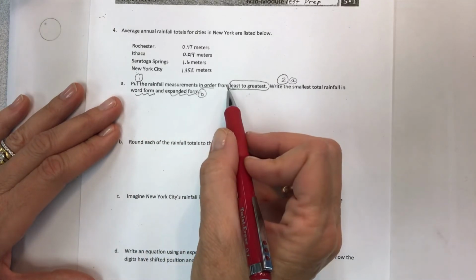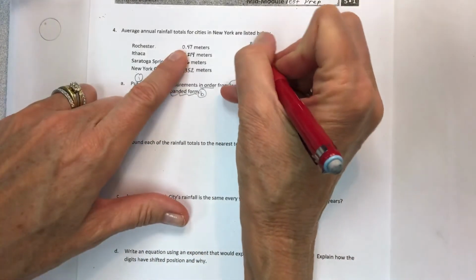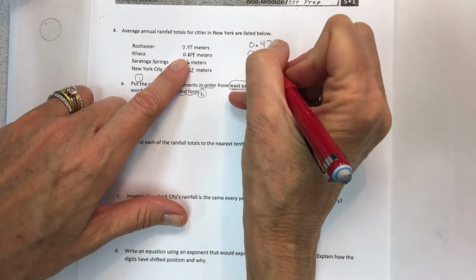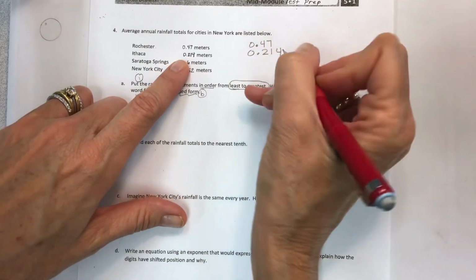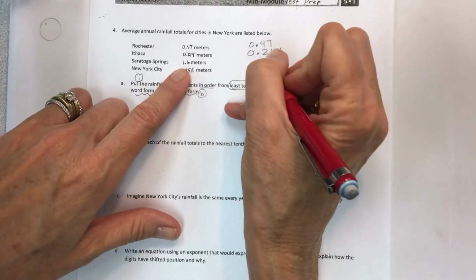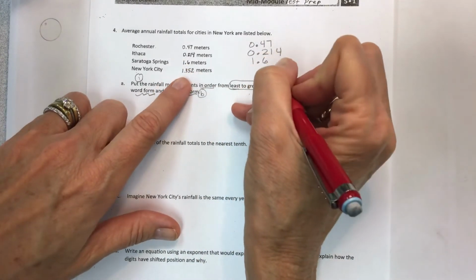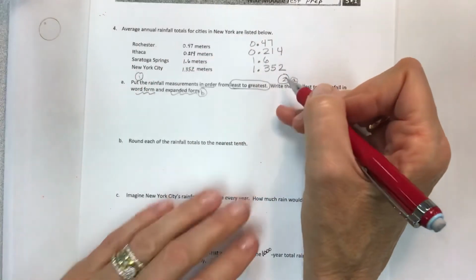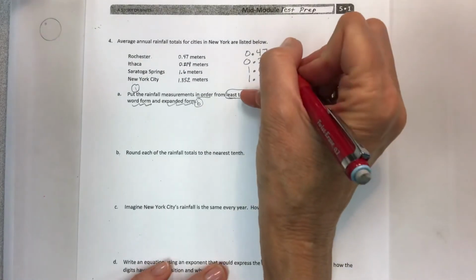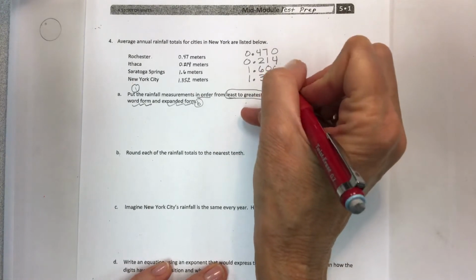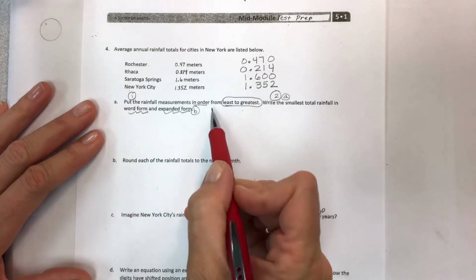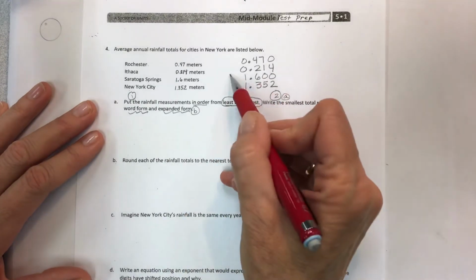So first of all, let's put these in order. What I want you to do is write them like this. Just write them separately so you get to have more space. 1.6 and 1.352. Write them out up here. Once you have them written, fill in all the blanks with the zeros. Next, we have to put them in order from least to greatest.